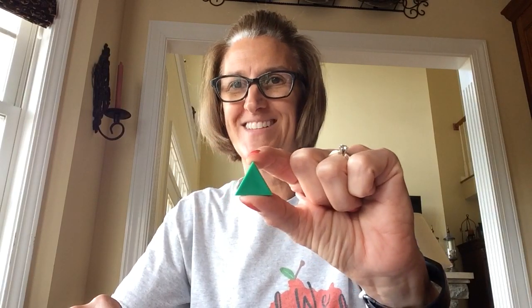Then we have a green. That's right, it's a triangle. It's a triangle because it has 3 sides and 3 angles. Those are its attributes. We can use these in any combination to create other pieces, and that's going to be part of your lesson today in your explorations.